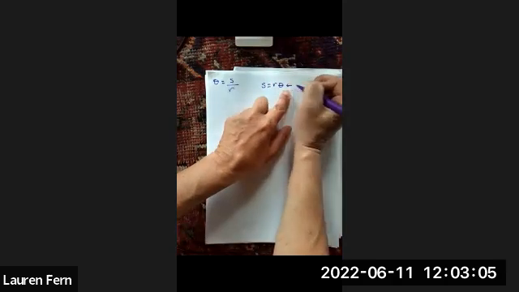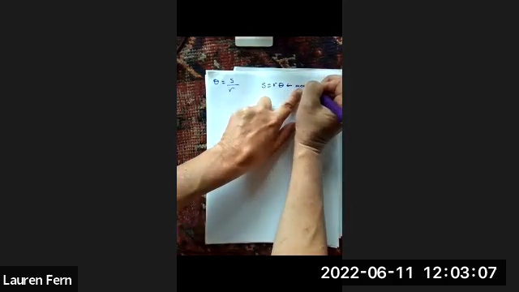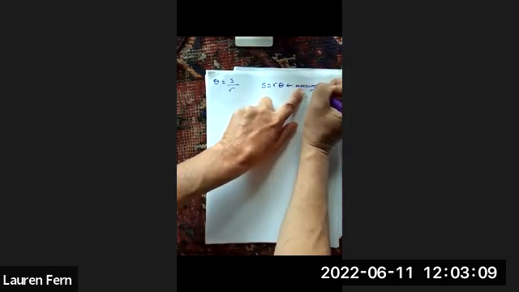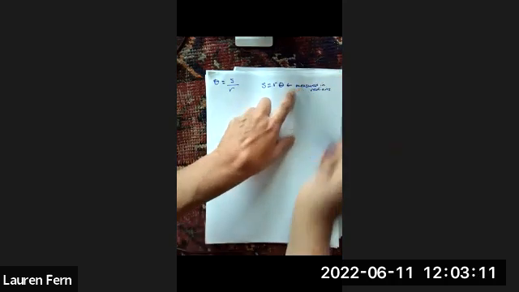The key thing is this must be measured in radians, i.e., if your angle's given in degrees, change it to radians. Okay, so let's just practice a couple examples here.